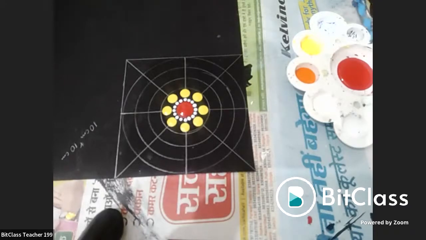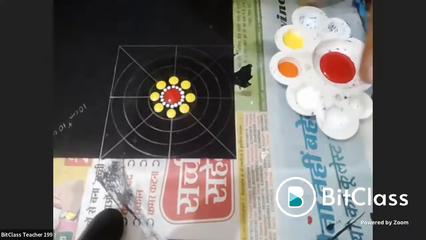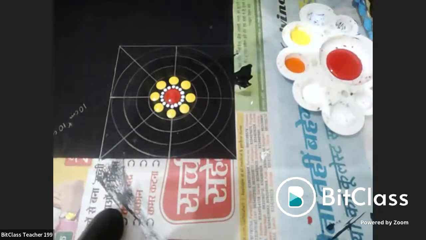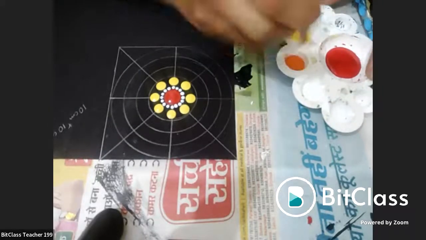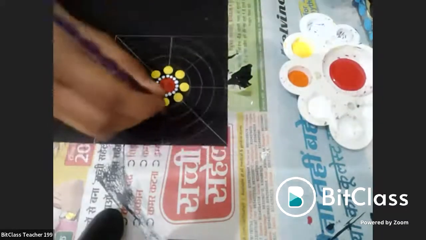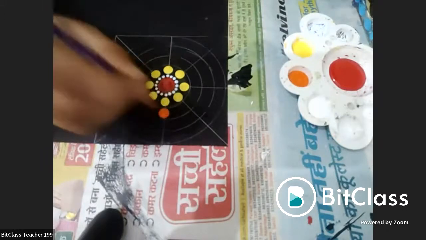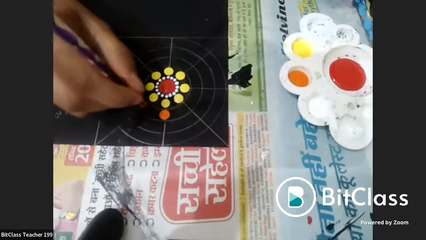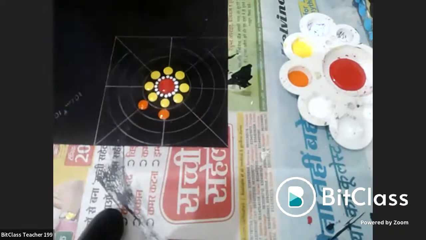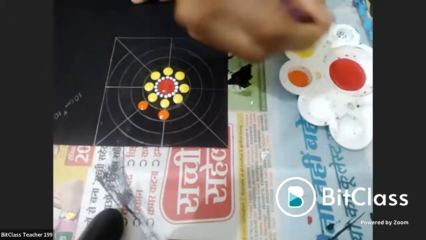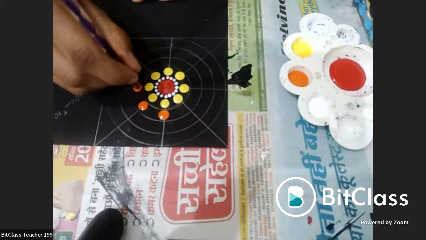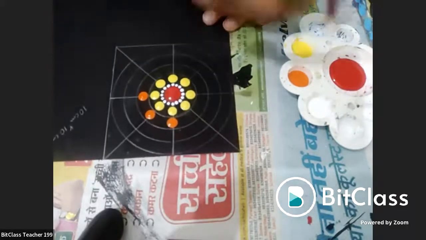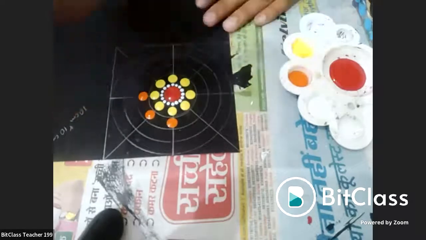Next, we are going to make orange dots. Using the same purple tool, we are going to make the orange dots. Now dipping the same purple tool into the paint. Placing my first dot here on the construction lines. Next dot I'll be placing here on the diagonals. And so on, I'll be moving on the construction lines that we have made.